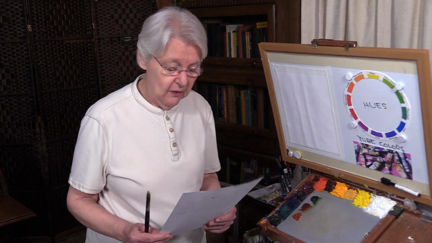Alright, this subscriber says, "I use some hues for things other than their color. For example, I use raw sienna mixed with green for distant foliage. However, I use burnt sienna mixed with green for foreground foliage, changing values. It seems that manufacturers come out with certain hues for things other than their color.